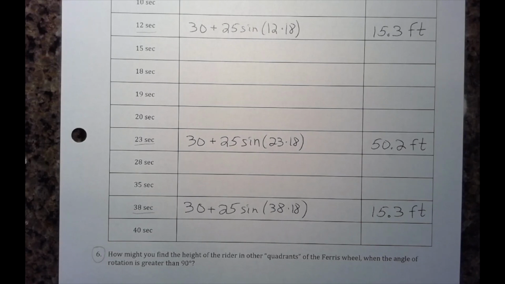So sometimes the sine gives you a positive value, sometimes it gives you a negative value, so the formula is keeping track, in a sense, of whether you are adding or subtracting to that 30 value, which is the axle or the midpoint of that Ferris wheel, to give you the height off the ground. Question 6 says, how do you find the height of the rider for any other quadrants?